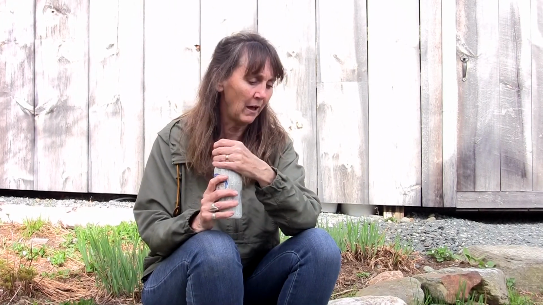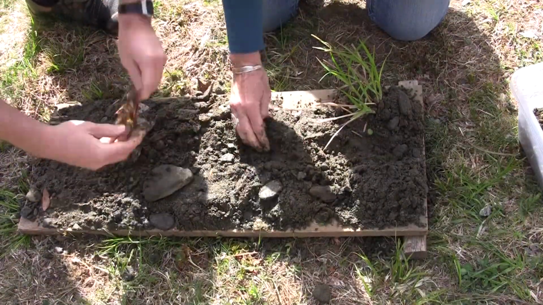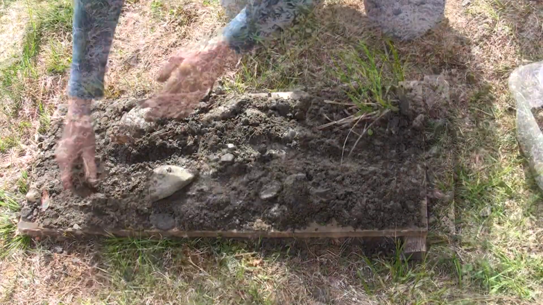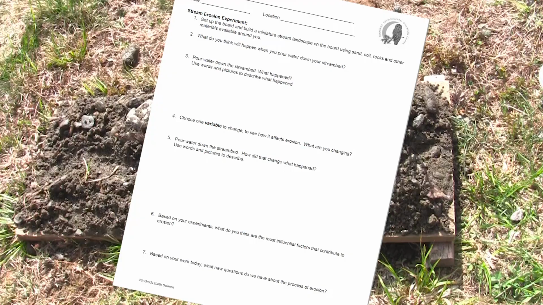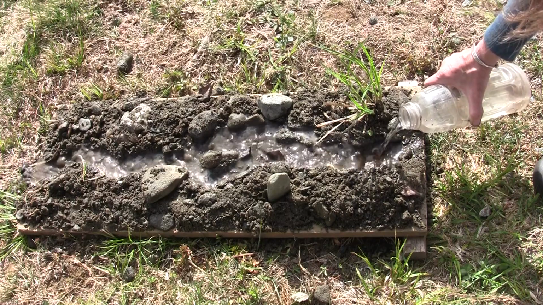Maybe you had a lot of dirt and soil, and maybe you want to add more rocks. So choose one of those variables, make your change, repeat everything the same: set up the stream table or the model of the streamscape, pause, make a prediction, run your experiment, notice what happened, and record your results.